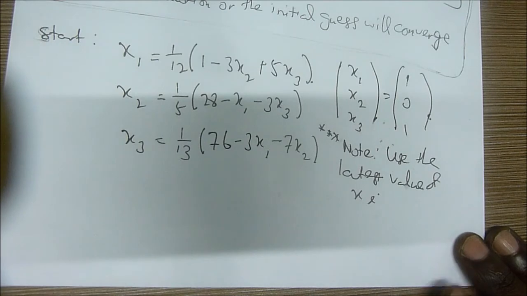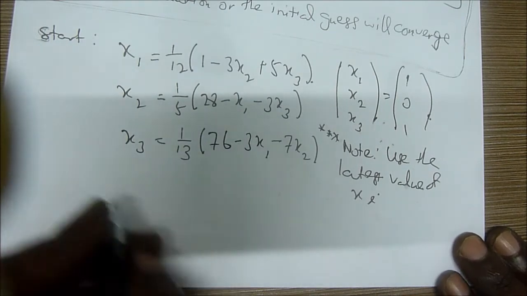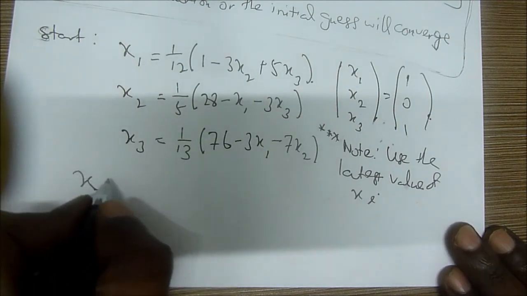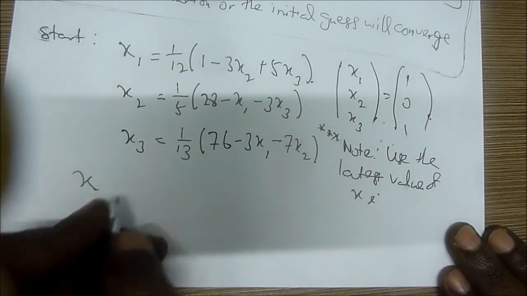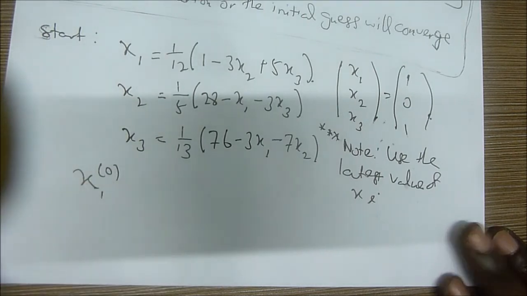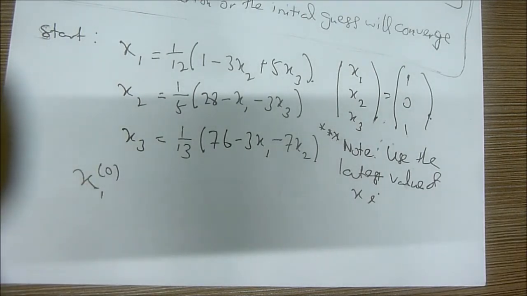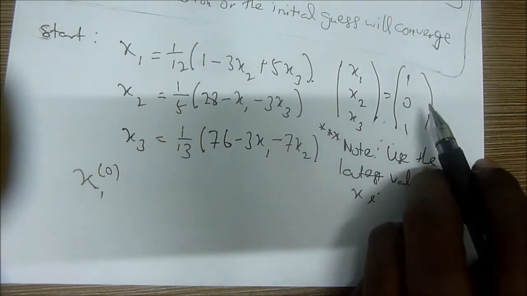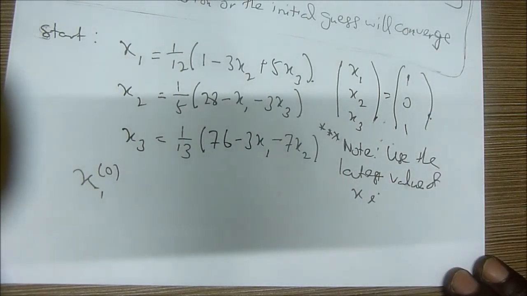Now I use round 1. This is round 0. I call it round 0 because I'm using the initial value. You can call it round 1 or round 0 also, but I just choose this as round 0, because we didn't get it yet. This is the guess that is already there. We are going to guess.